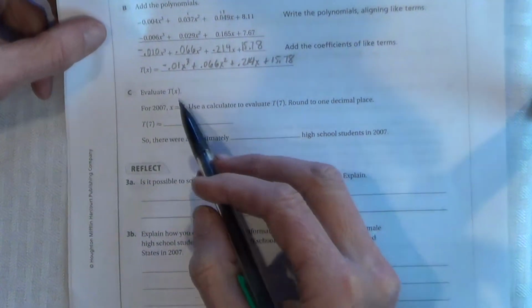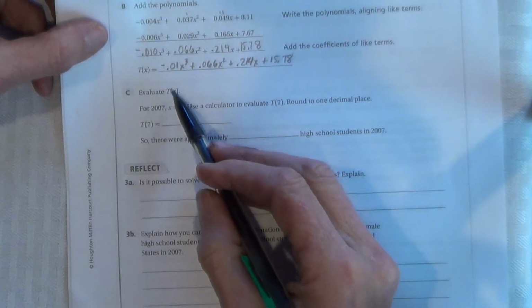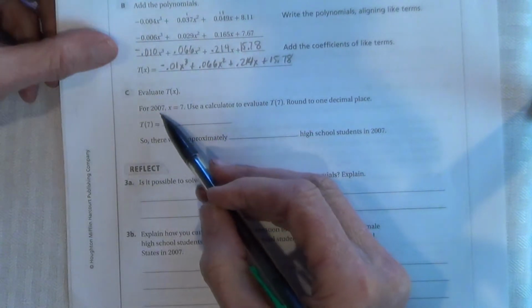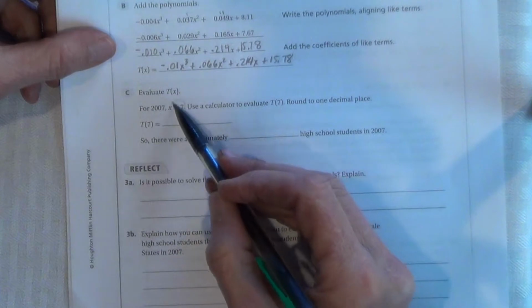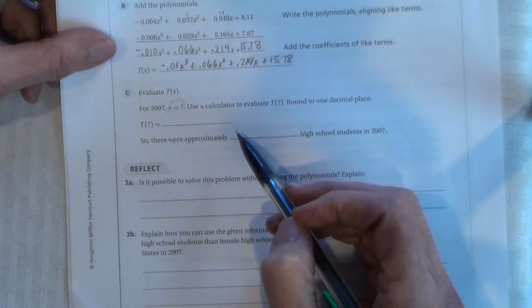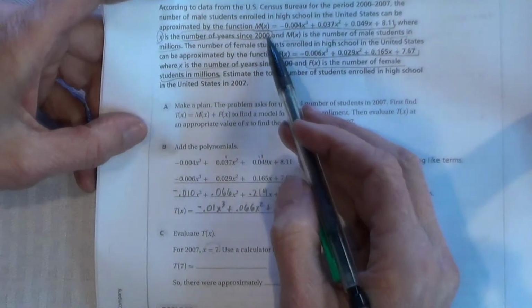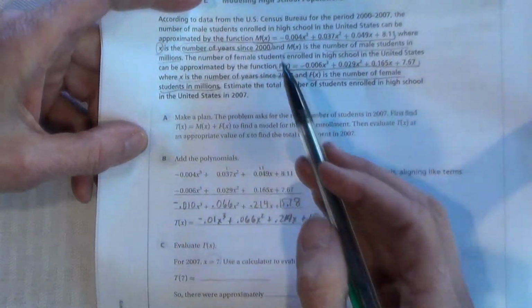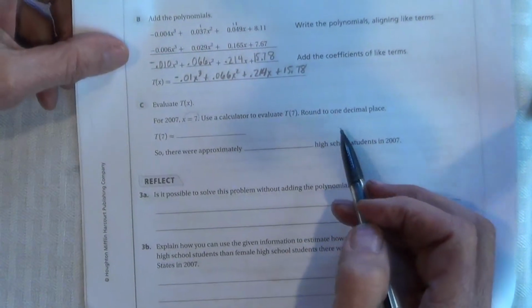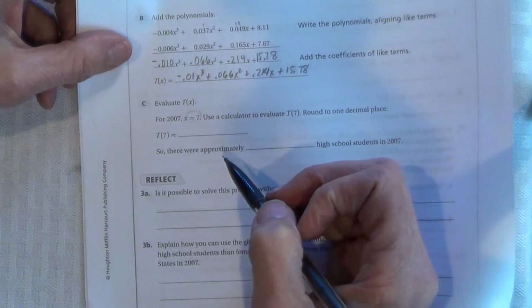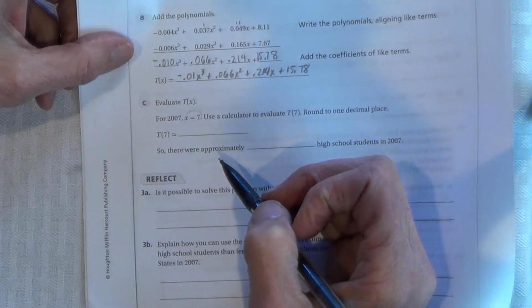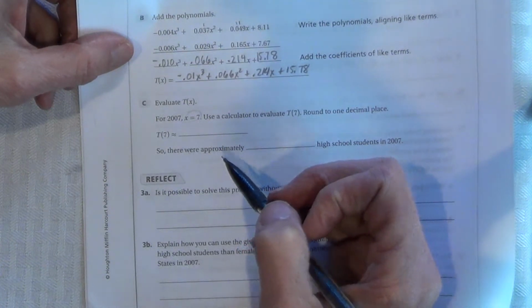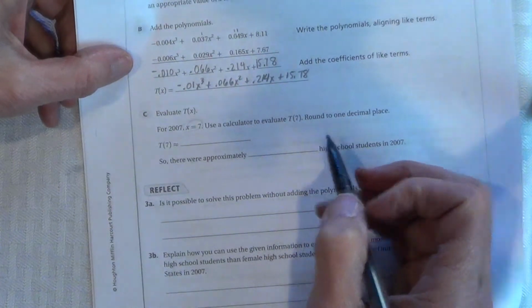To evaluate T of x for 2007, well, we use x equals 7 because it's 7 years since the year 2000, which is what these are based on. And we simply plug in the 7 for that x value. I would suggest using a calculator, but you don't have to.